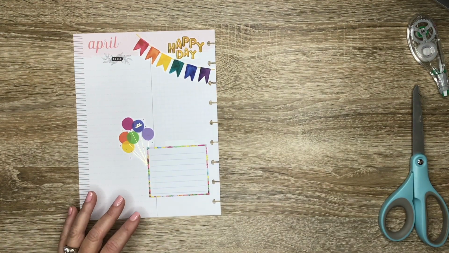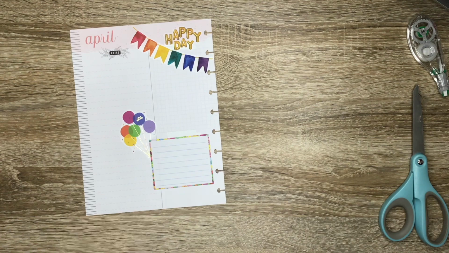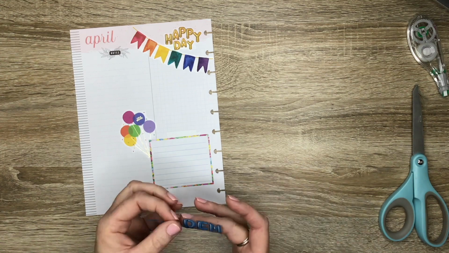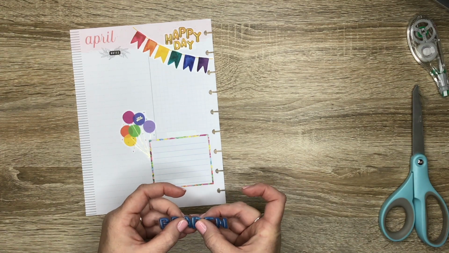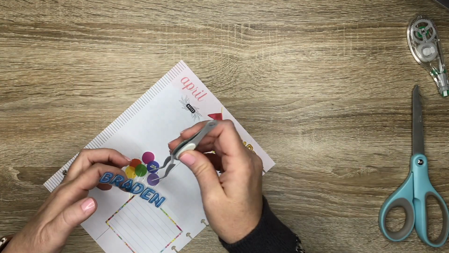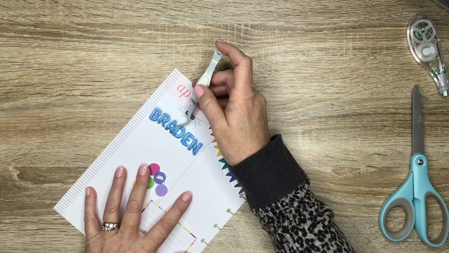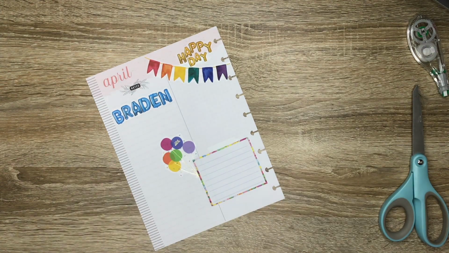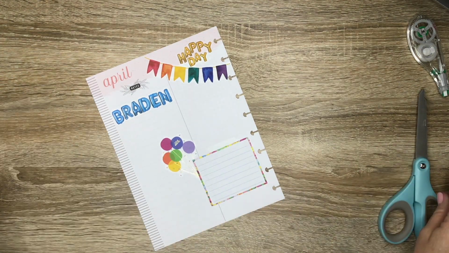Alright, so there's that, and then I am going to try to coordinate some washi, and I do have some letter stickers. His name is Braden, so we're going to use his name in letter stickers, and these are the cute balloon letters that are, I think, in the Life is a Party sticker book. So we'll just put those together. And then we're going to put his name, and I'm not worried about it being perfectly straight. I want it to be kind of fun. So Braden, and then I've got IS.